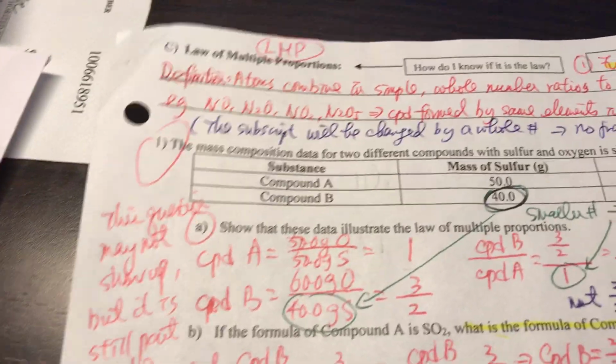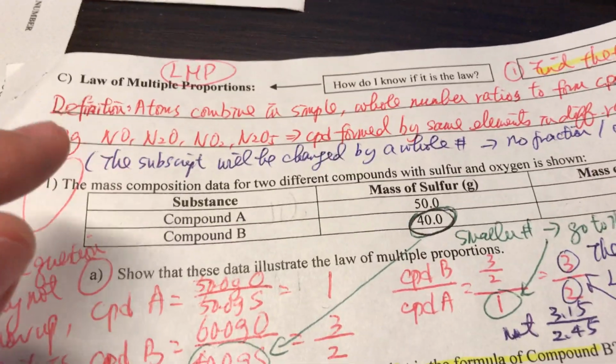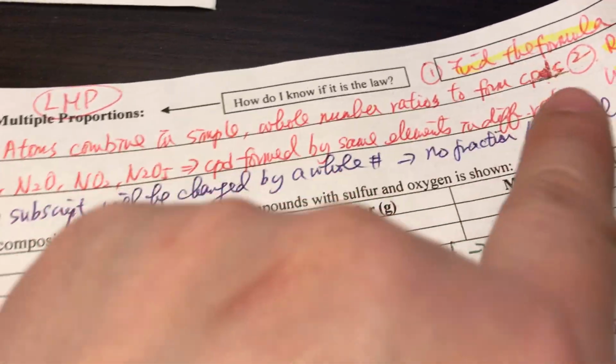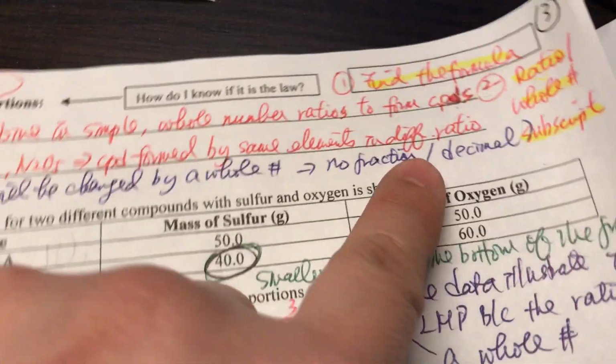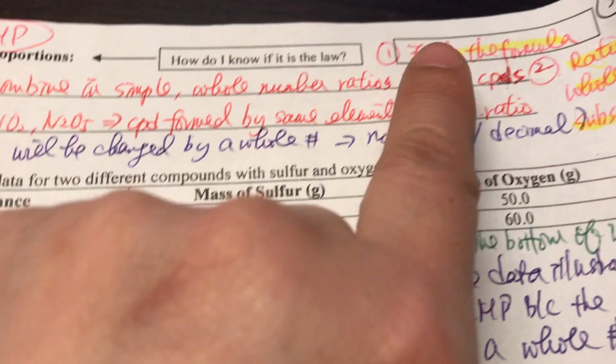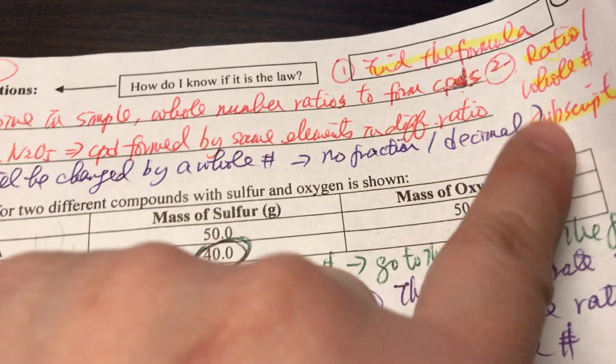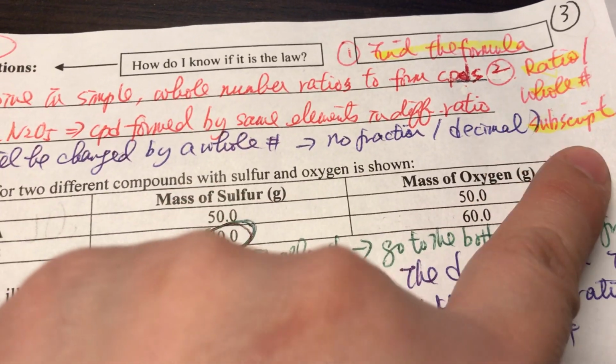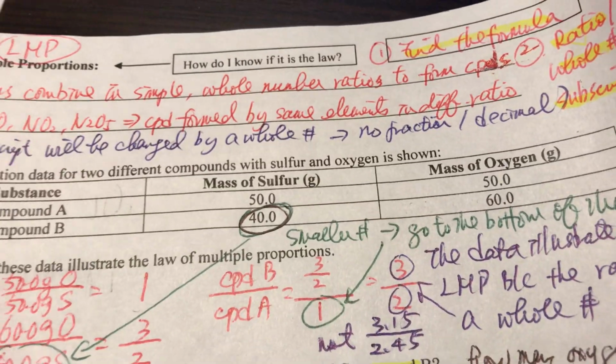All right, so we're going to continue to talk about Dalton's law, page 3, law of multiple proportions. Make sure you have the definition. Make sure that you write down the reason. How do I know that there's a formula? That is the law. Finding the formula is one reason. If they're talking about a ratio or whole number subscripts, that is another reason.